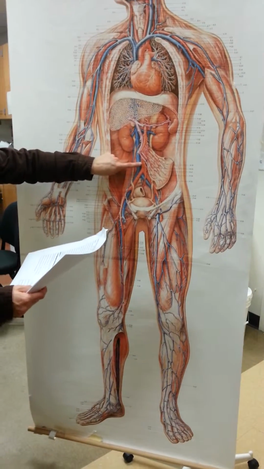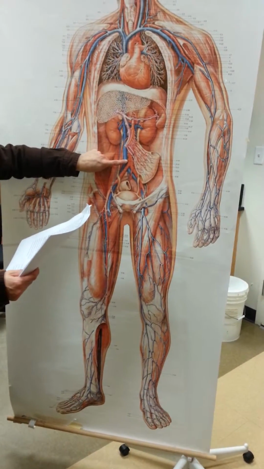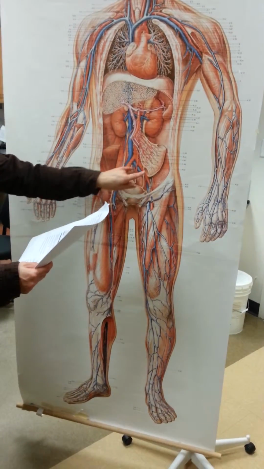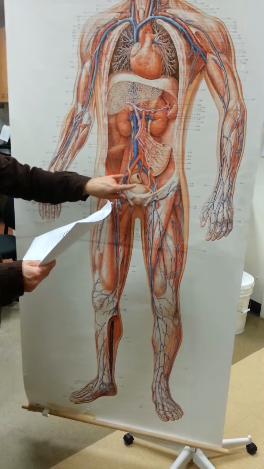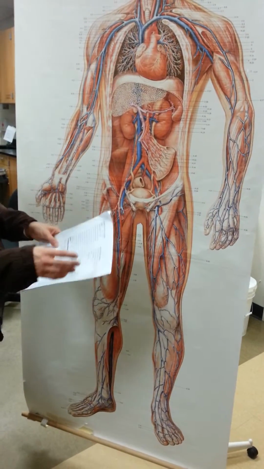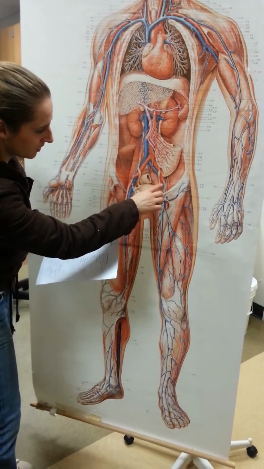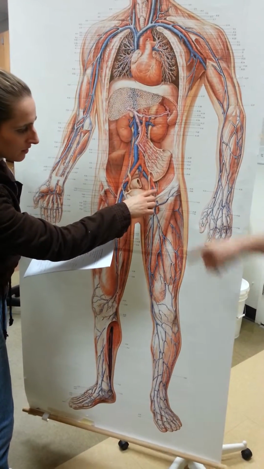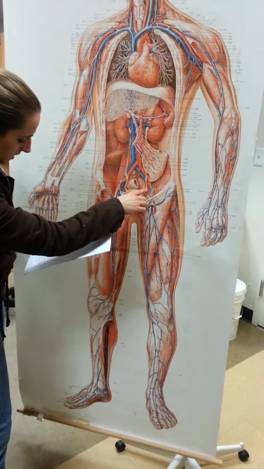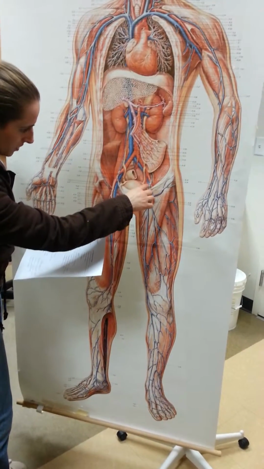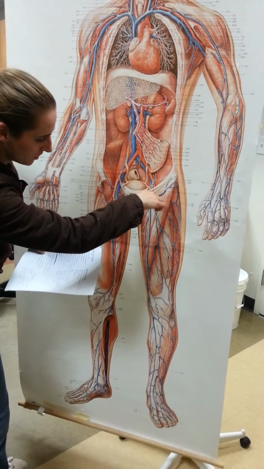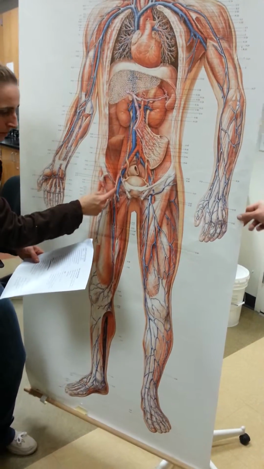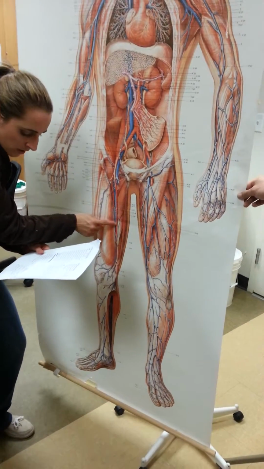After the abdominal aorta, you drop down to the common iliac artery, which then splits down here to the external and internal iliac artery, which then drops down to your femoral artery. You can't see it on that side, so I'm going to go this way, and that'll drop down to your femoral artery.